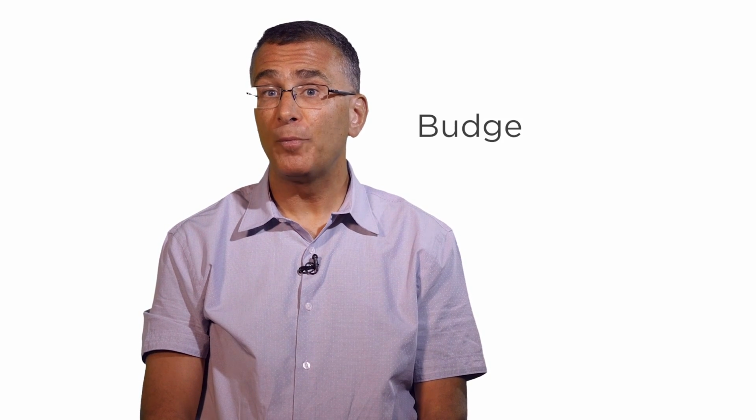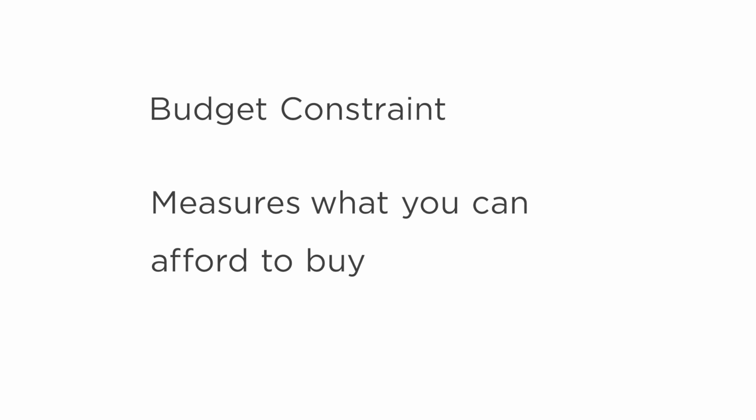So if we want to predict exactly what people buy in the market, we'll also have to talk about their budgets. Today, we're going to write down an individual's budget constraint and depict it graphically. The budget constraint measures what you can afford to buy. For now, assume your budget is your income. That is, we'll assume that you'll spend whatever you make. By the way, that's actually true for most Americans. Most people live paycheck to paycheck. Later on, we'll talk about what happens when consumers can save and borrow.